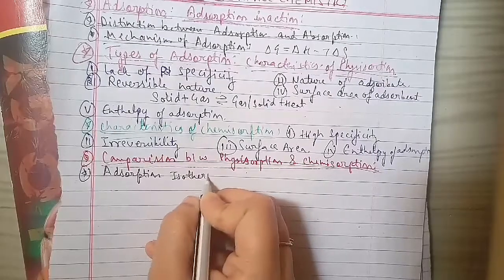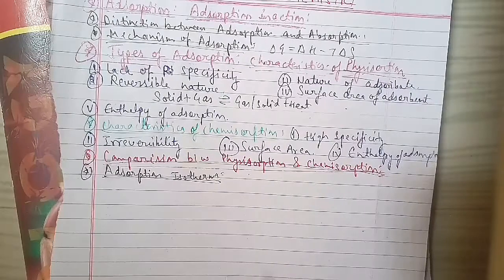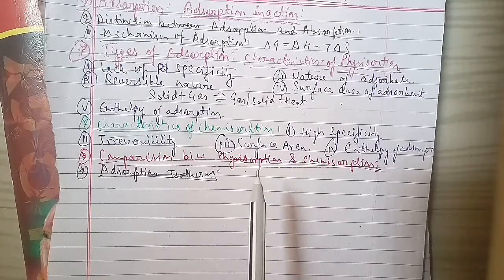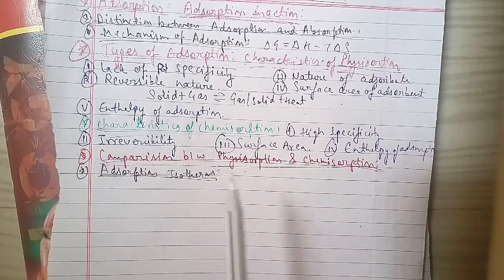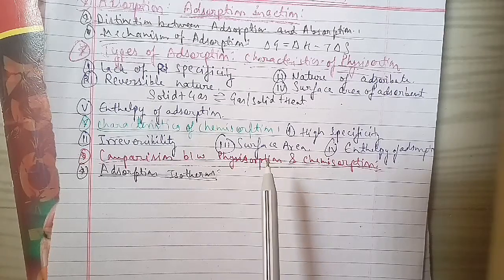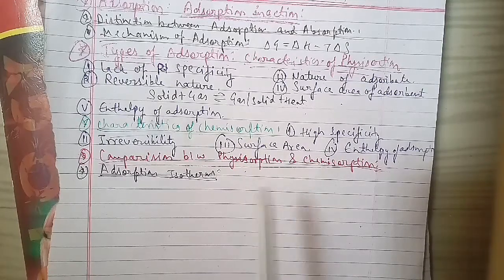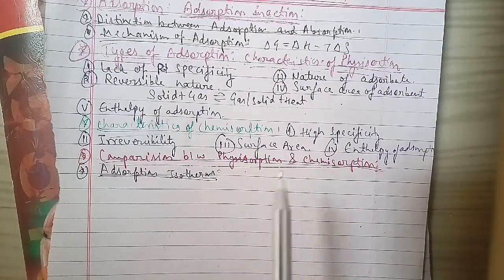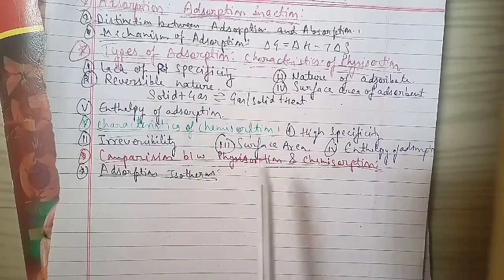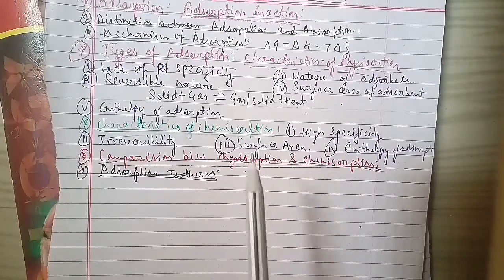And that is the Freundlich adsorption isotherm. Freundlich, in 1909, gave an empirical relationship between the quantity of gas adsorbed by unit mass of solid adsorbent and pressure at a particular temperature. The relationship can be expressed by the following equation: x/m = k·p^(1/n), where n is greater than 1.